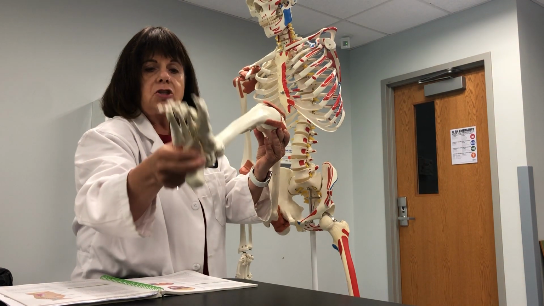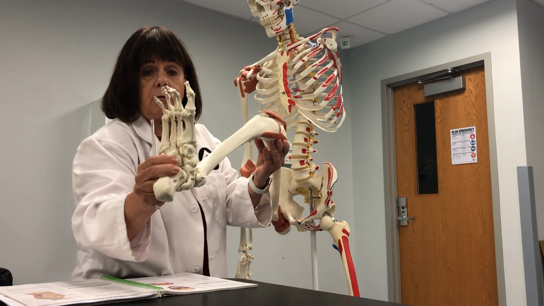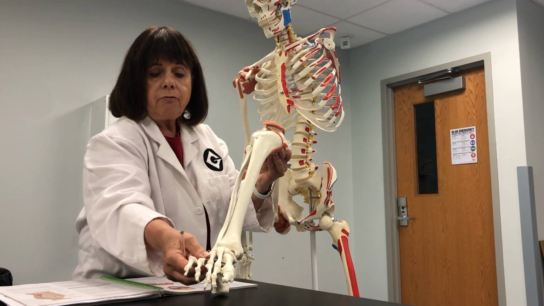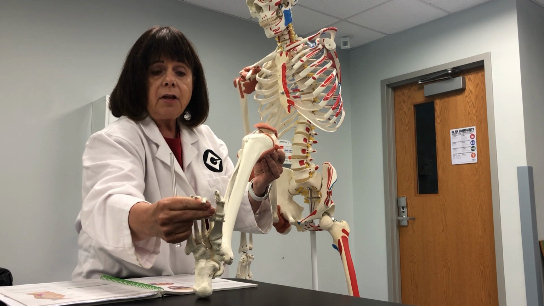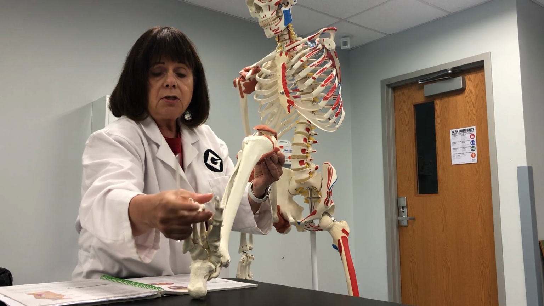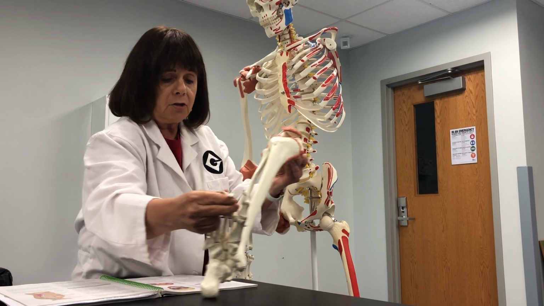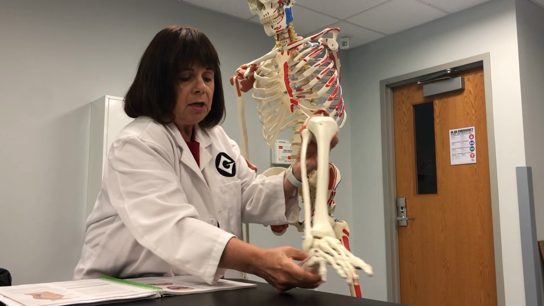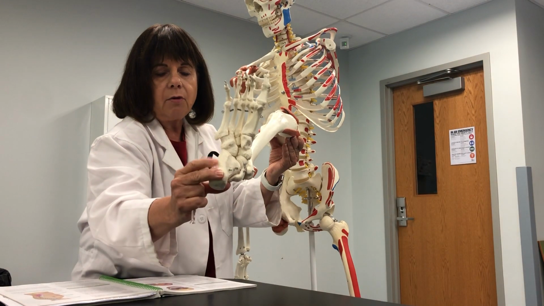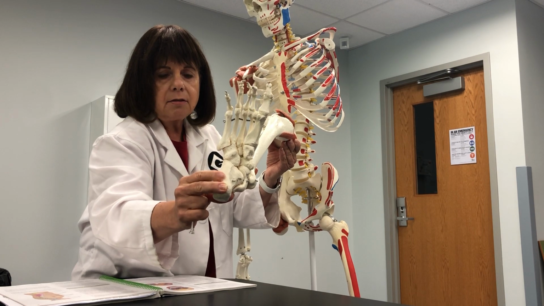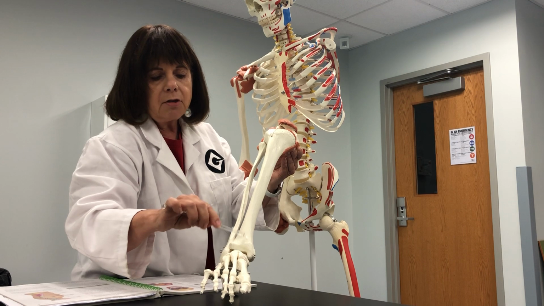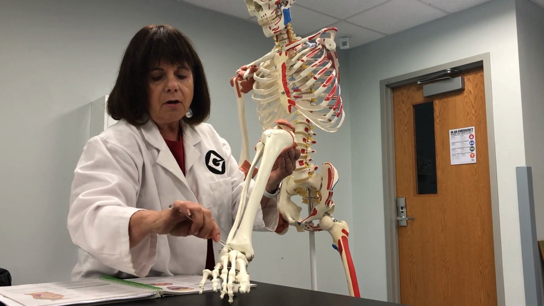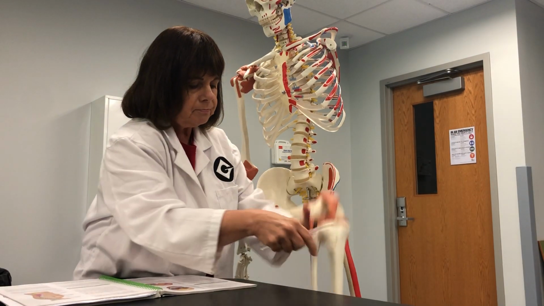And then you have 7 tarsal bones. Those are your ankle bones. Your 5 foot bones, which are metatarsals. And then again, 14 phalanges, 2 in your big toe and 3 in the other toes. The big bone here, I always have people learn that one. That's your calcaneus. Takes a lot of pressure. And then the bone that articulates with the tibia is called the talus bone.